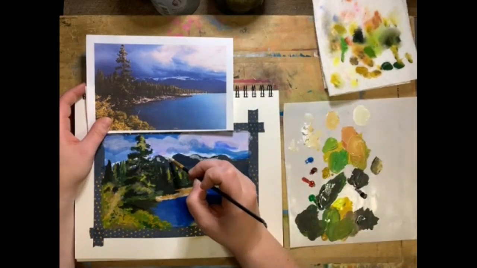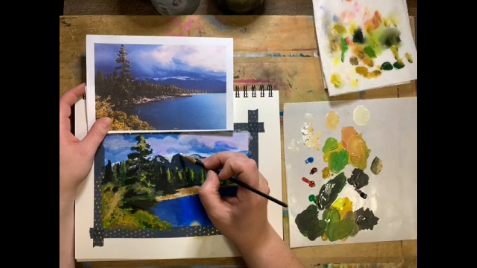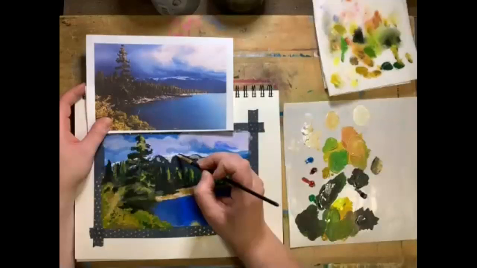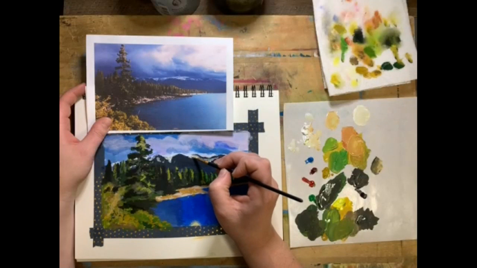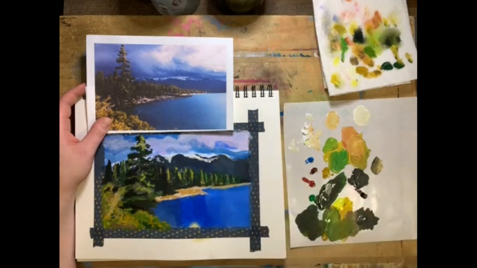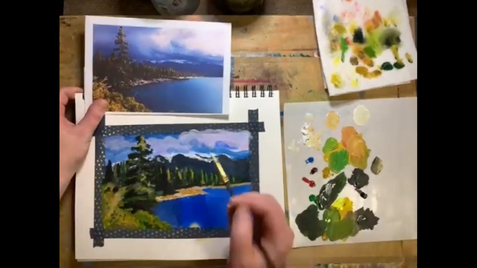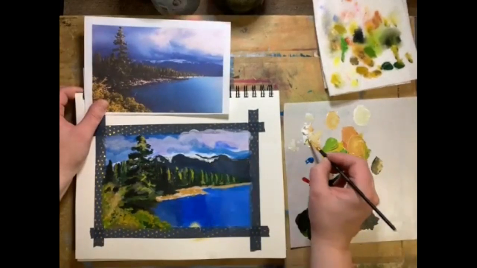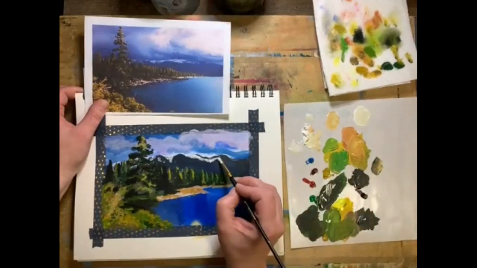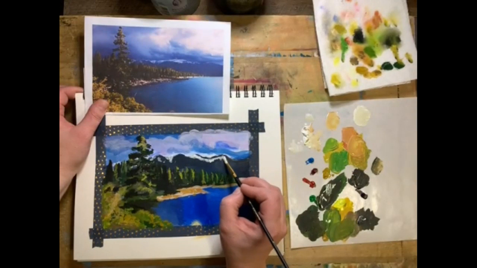The other thing too, don't forget to take a little step back every so often if you haven't done that. Just because when we're painting, we're so very up close to it, kind of hovered over it typically. So sometimes we need to step back and see it from a different perspective to decide how we feel about it.